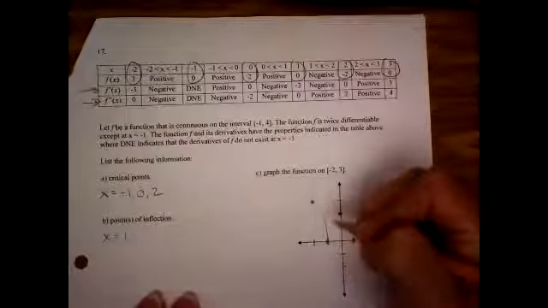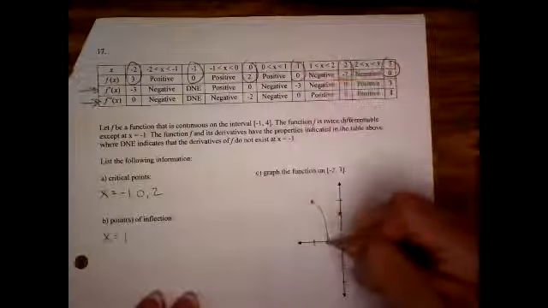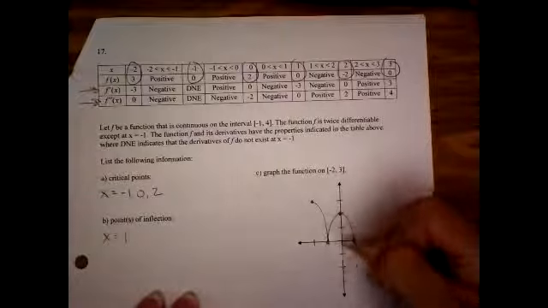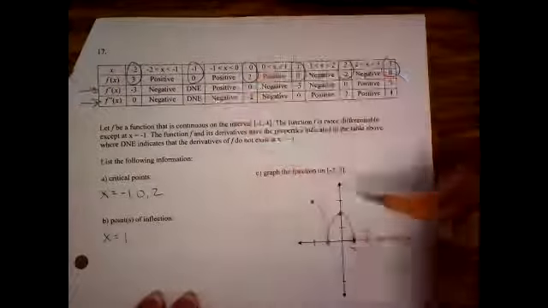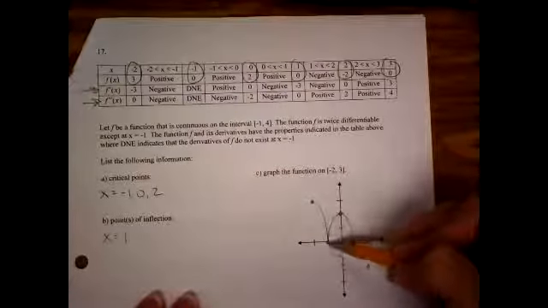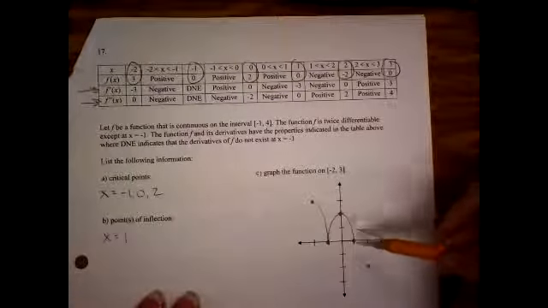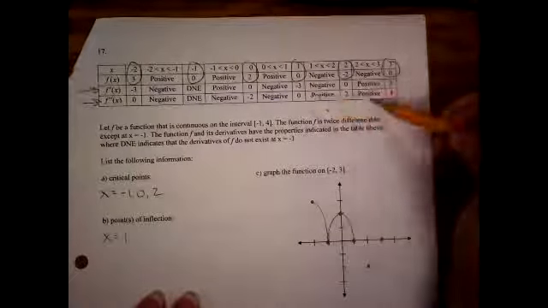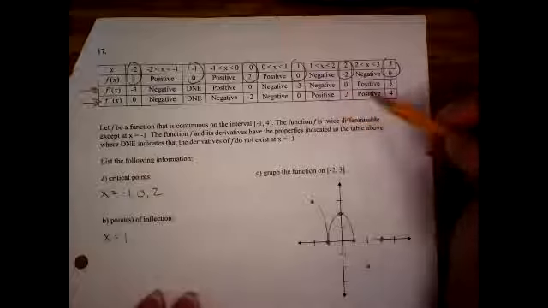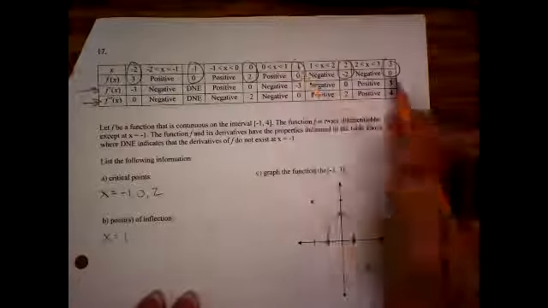We want to be concave down, so just make this bend downwards, and then still concave down all the way until 1. So we end up with a cusp there, and that's why these derivatives do not exist, because you have that sharp edge. And then at 1, we have a change to concave up. So we're going to be concave up from 1 to 3.